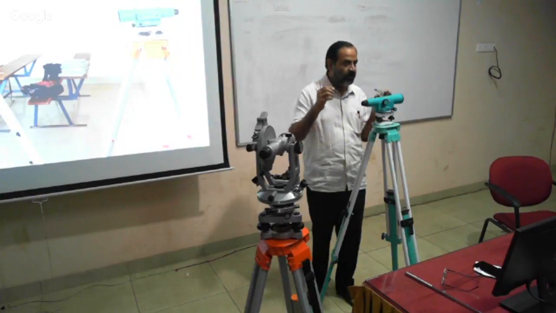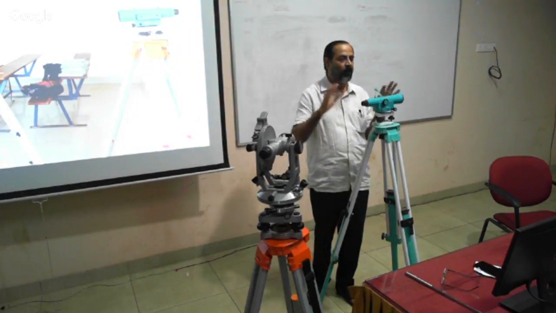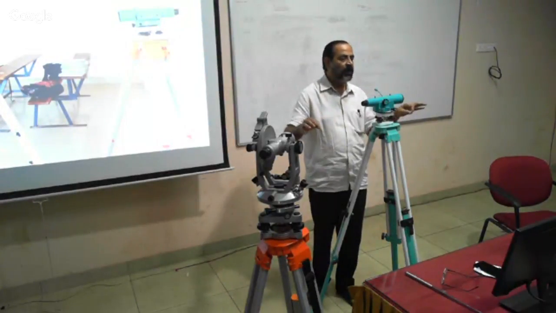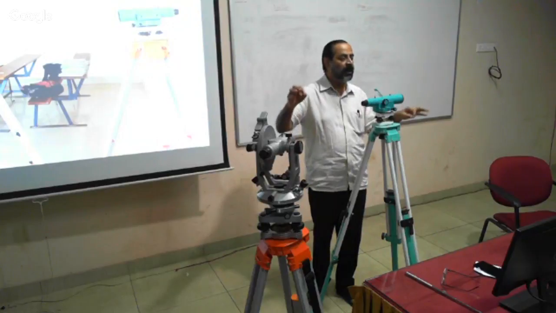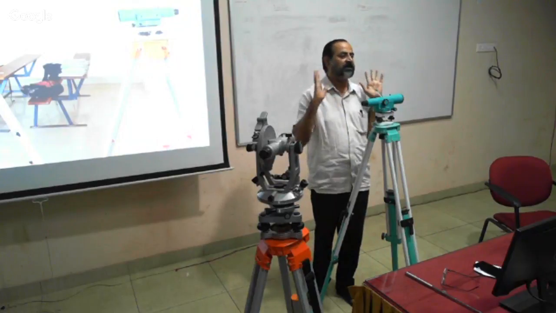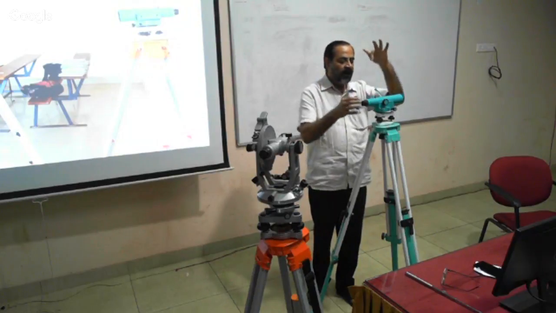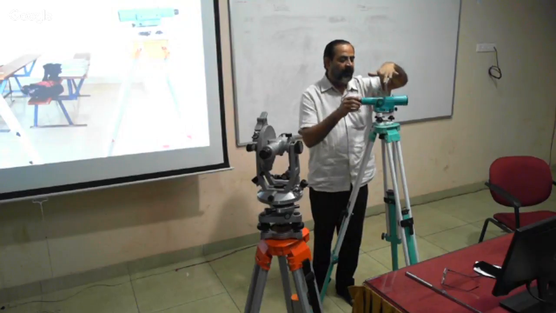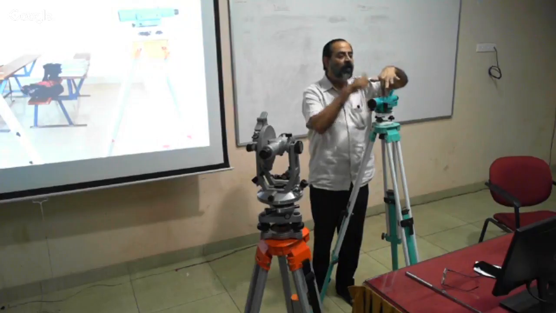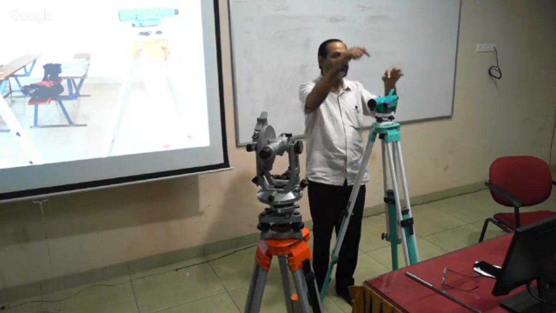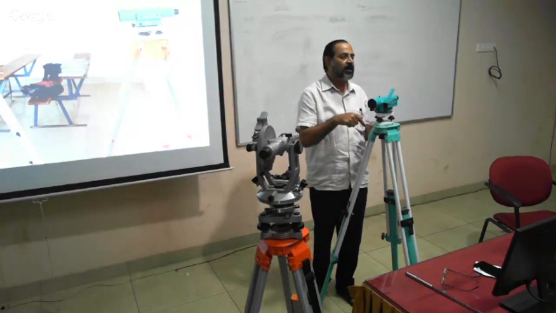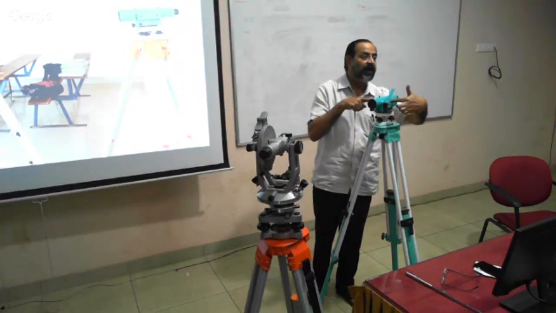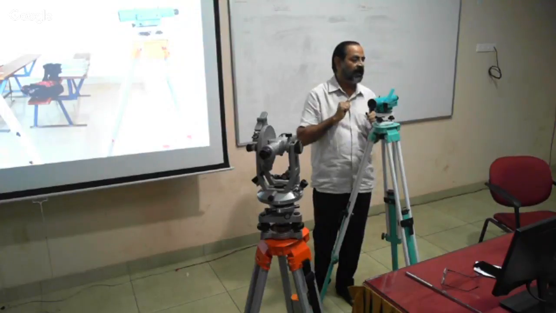This instrument can be employed only when we need to know the ground undulations. Only that can be done with this instrument. And the most important thing, please remember, this telescope can be rotated only through the vertical axis, the vertical axis of the instrument. This is the vertical axis and this is the horizontal axis, which is perpendicular to the line of sight.